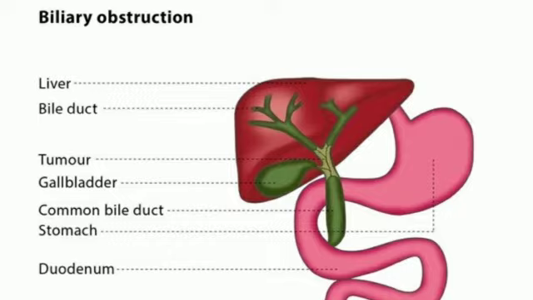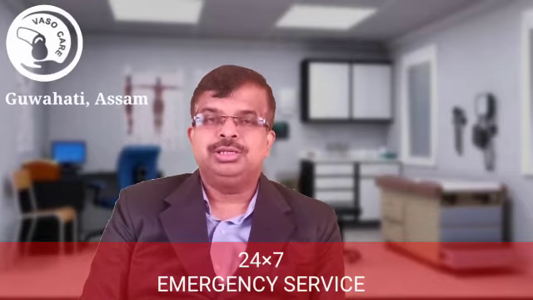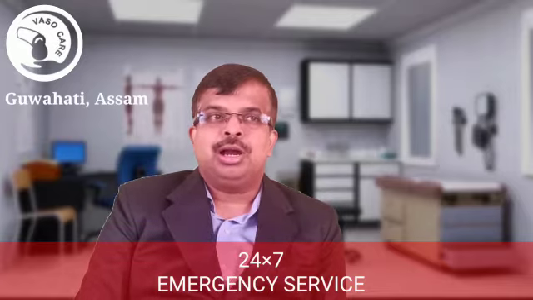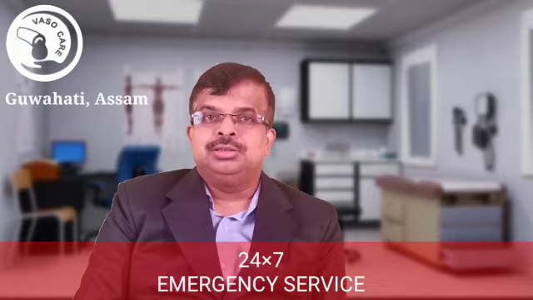Another important cause of this type of jaundice is trauma or injury of the abdomen, or sometimes it may be post-surgical cases. How to diagnose this type of jaundice or the biliary blockage? We can diagnose it by ultrasound or CT scan, MRI, or sometimes it may require ERCP to diagnose.